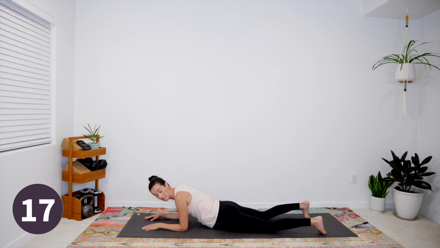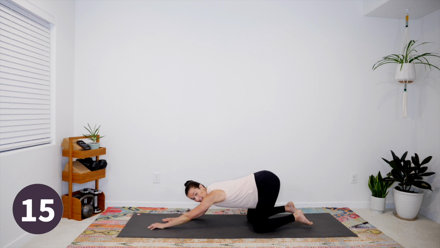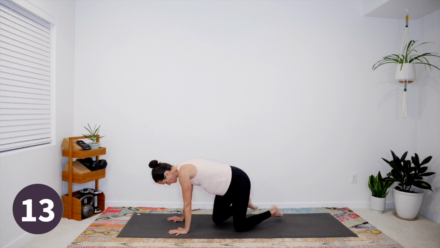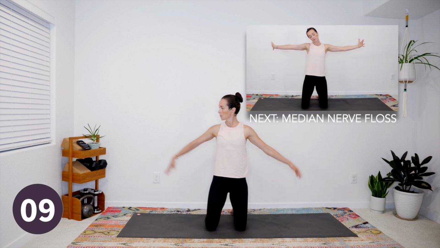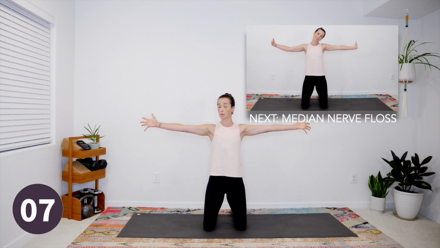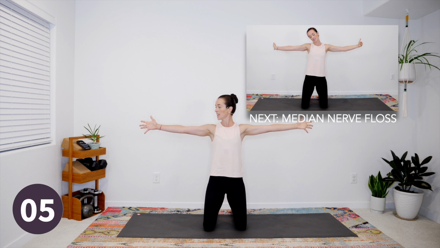Next one, we're going to come up into a kneeling position. I'll turn to face you here. I'll be opposite you in movement. We're going to take the arms out to T, turn the palms to face away from you. Then we're going to turn the right fingertips back, left fingertips forward. And as you do this, bring your right ear to your right shoulder. Then we'll switch. So we'll take the left fingertips back, left ear to left shoulder, right fingertips forward.